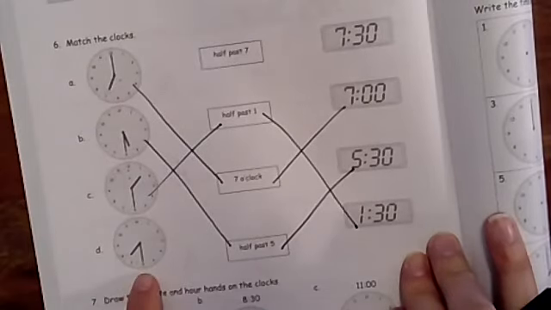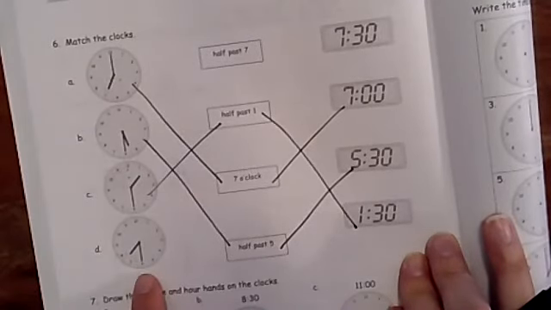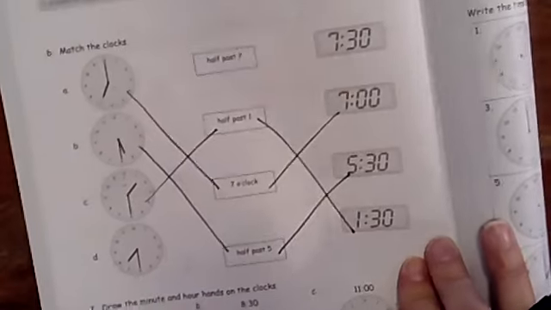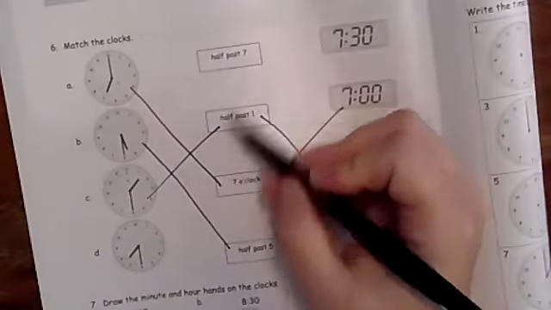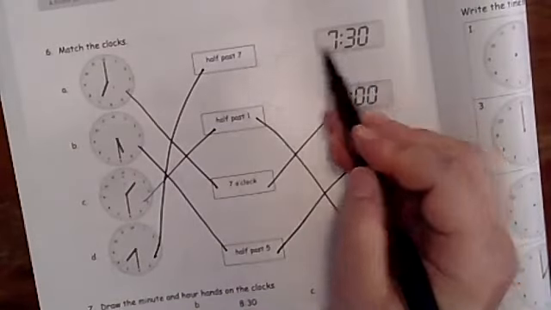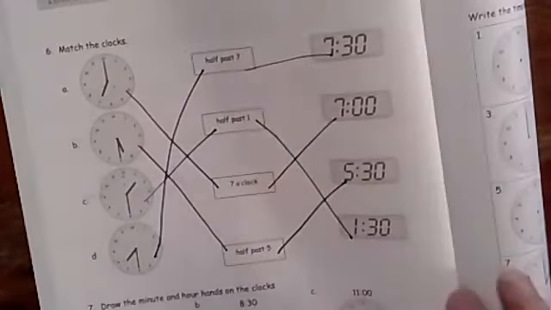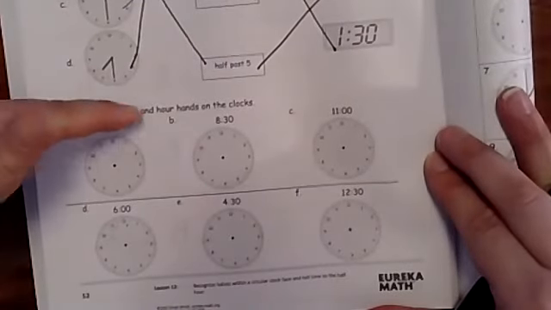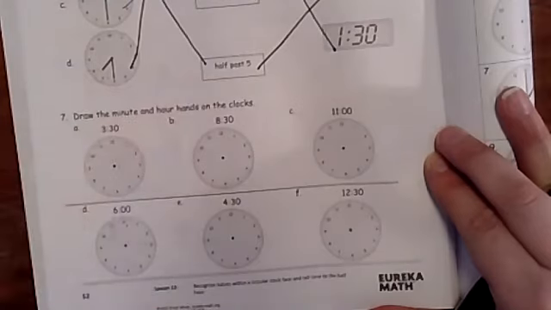Okay, last one for matching, and then we get to draw hands. Okay, it's on a 6, so that would mean 30 or half past. And it's not at the 8, so it's, oh, yeah, 7:30 or half past 7. There's only one more left. All the way to the top, and then right across to the 7:30. Awesome. Okay, now it says draw the minute hand and the hour hands on the clocks.